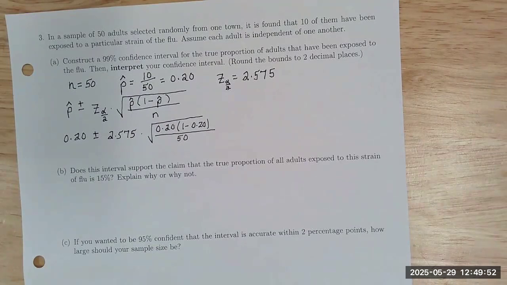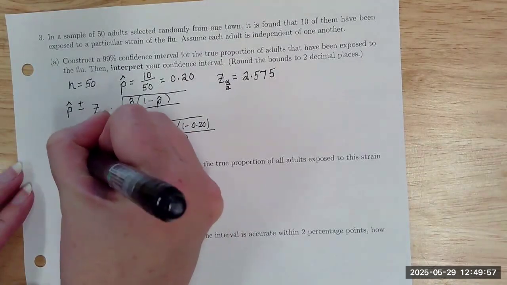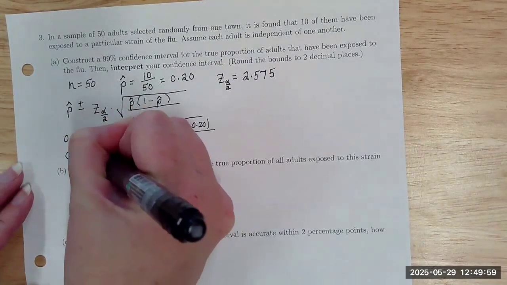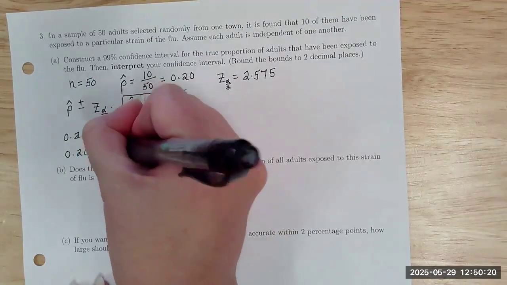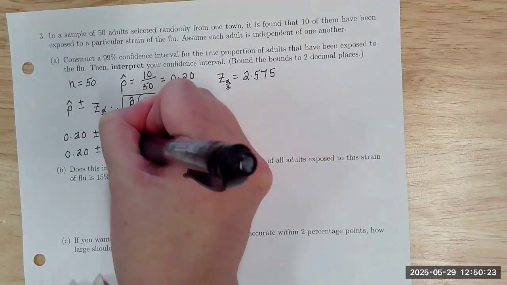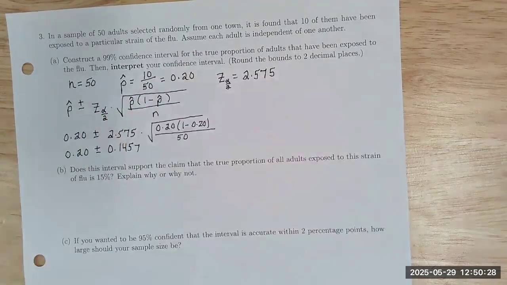Okay. I'll multiply that part out. Square root of 0.2 times 0.8 divided by 50, times 2.575, gives me 0.1457.